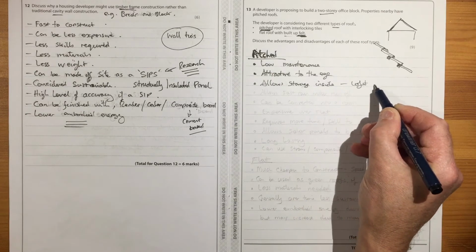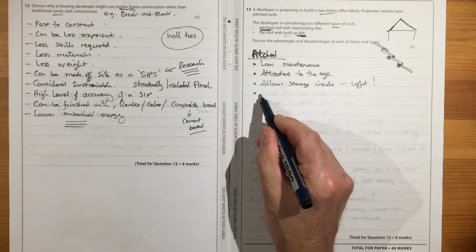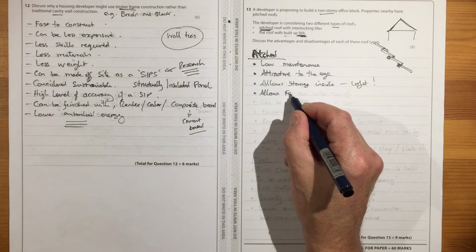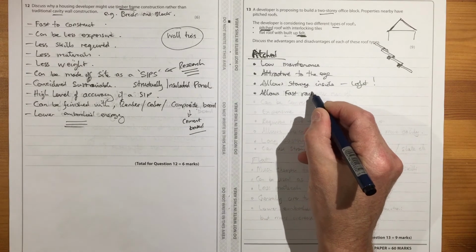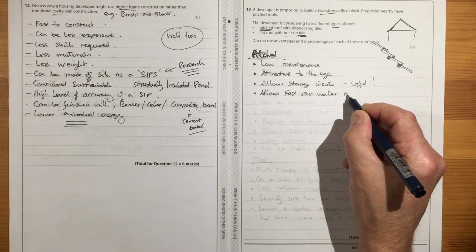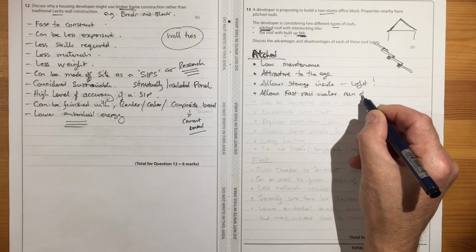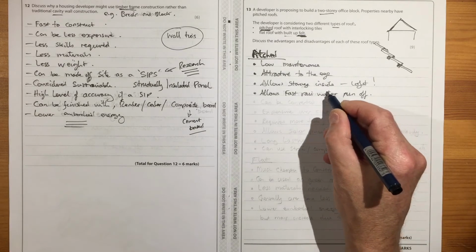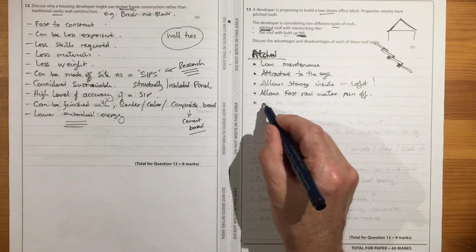It allows fast rainwater run off. Sorry about my writing, that's an R. Run off. Water can run off quickly.